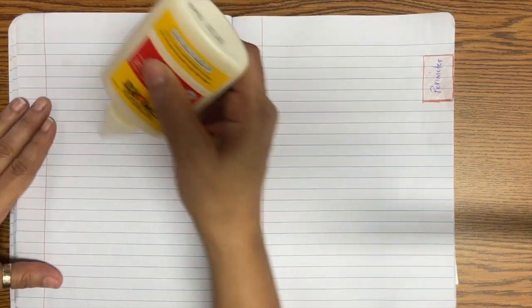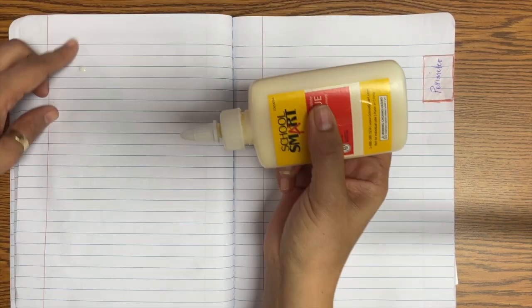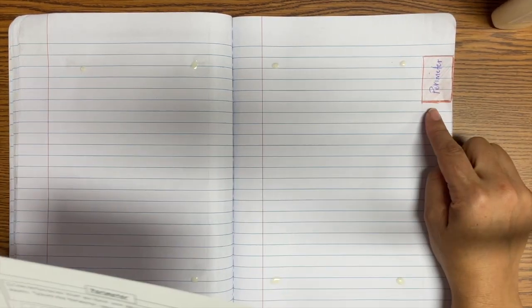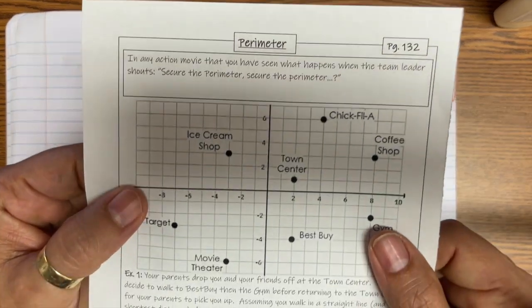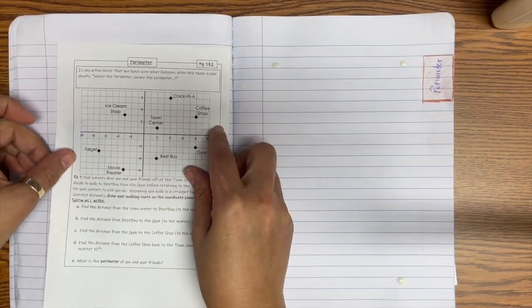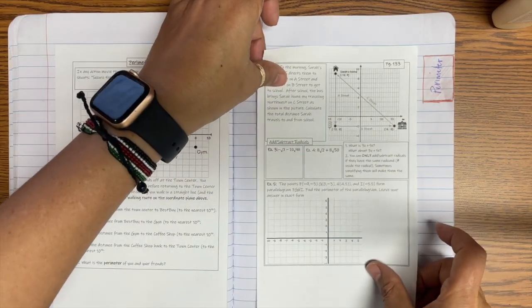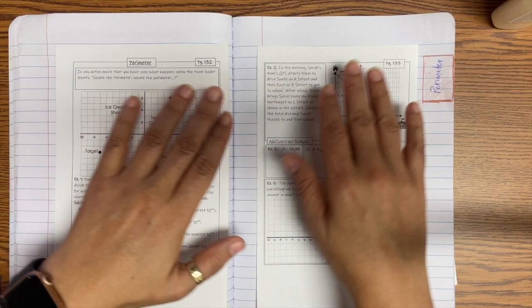So again, 4 small dots towards the middle, like you can see, 4 lines down from the top and towards the middle. Again, 4 small dots. That's all you need with this glue. Make sure the paper matches. So my next tab is called perimeter. Make sure you got perimeter. Stick it towards the middle, as close to the middle as you can.